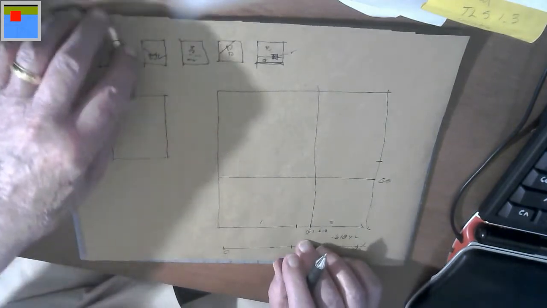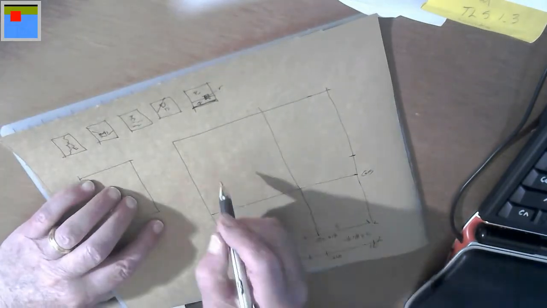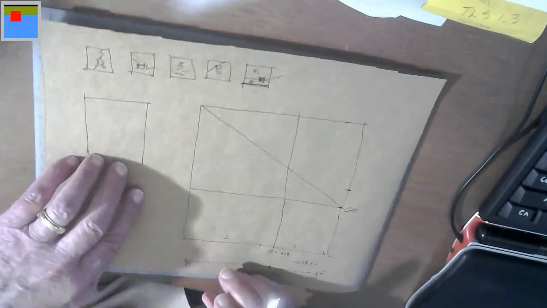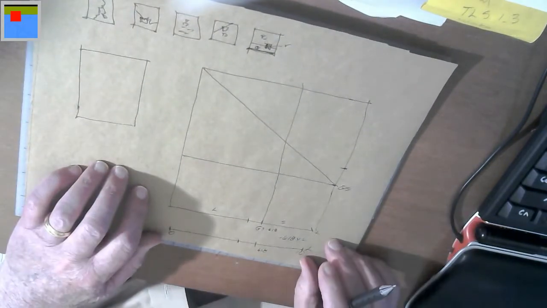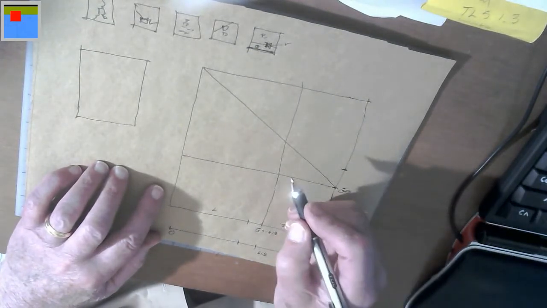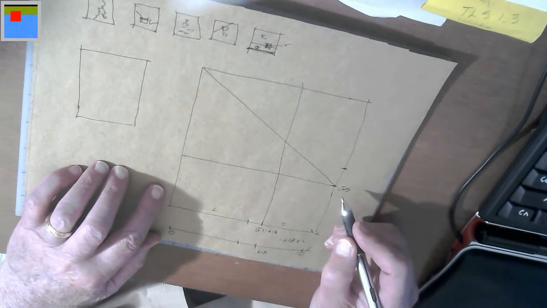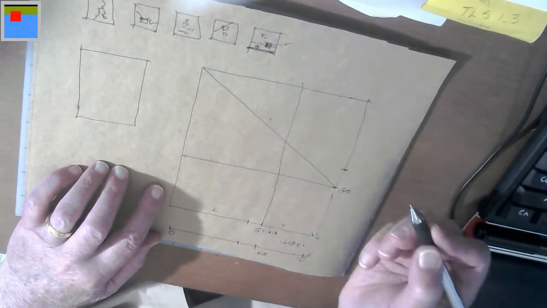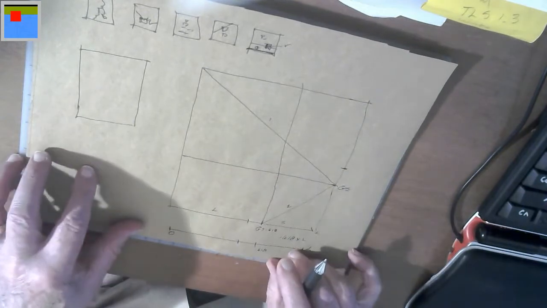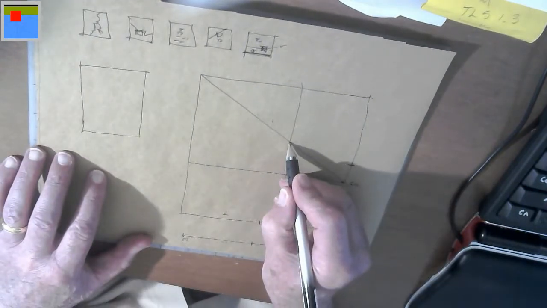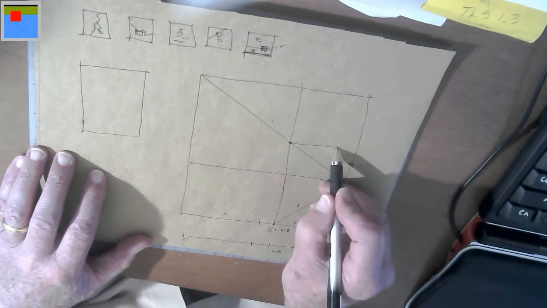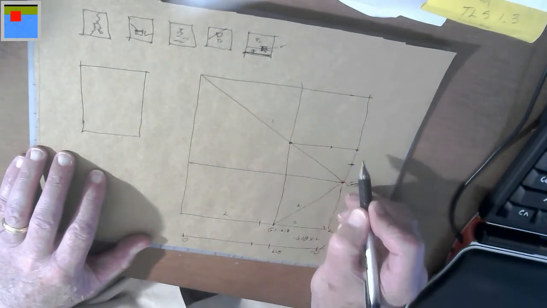Then he would start putting diagonals in, to give him the points to start constructing the design. In this case, this is line number 1, and I'm going to do line number 2 here. So we got a point here, and then you extend the line.